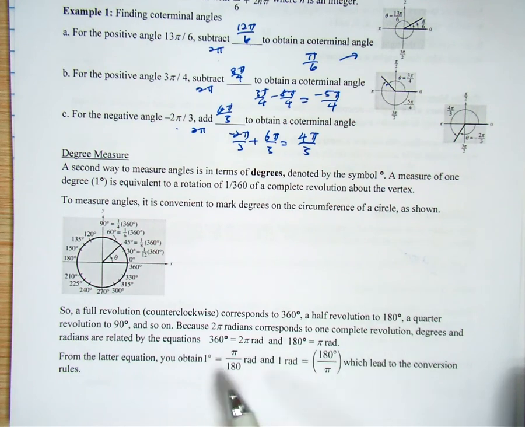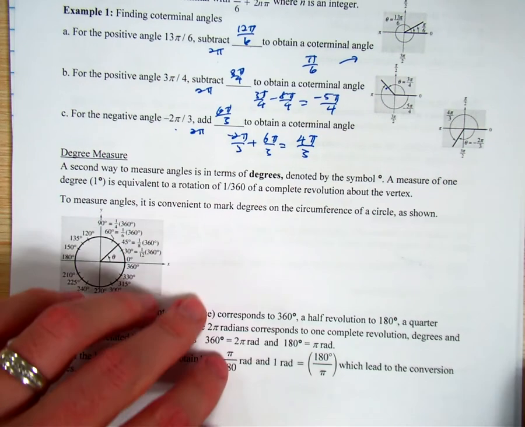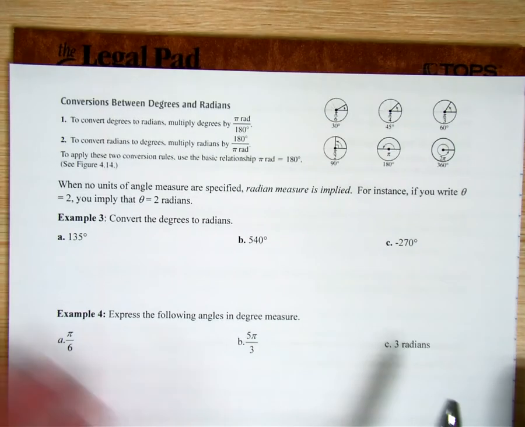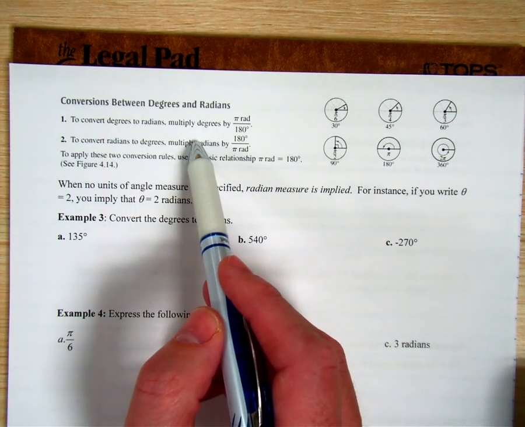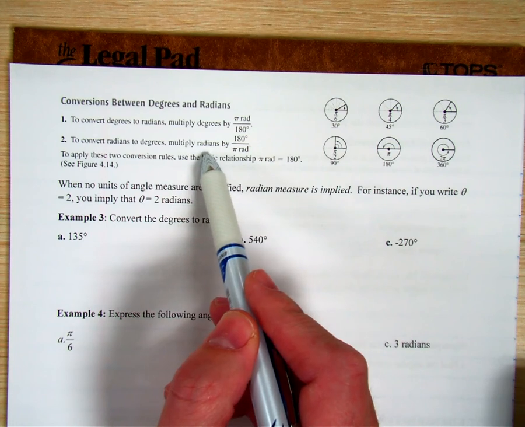Okay? So if you have degrees, you're going to multiply by pi, divide by 180, and reduce your degrees over 180. If they give you radians, you're going to multiply by 180 and divide by pi. Usually there's a pi in your radian measure, and then the pi's would cancel out. Sometimes it's not, and then you're going to have an ugly answer. Okay, to convert degrees to radians, multiply the degrees by pi over 180. To convert radians to degrees, multiply the radians by 180 over pi.